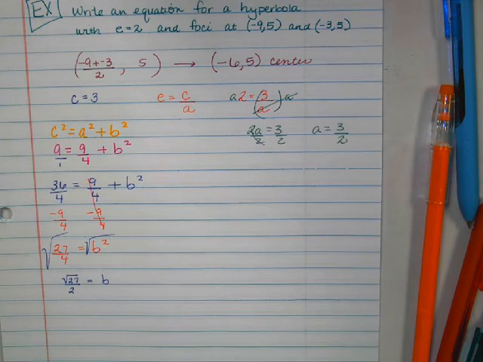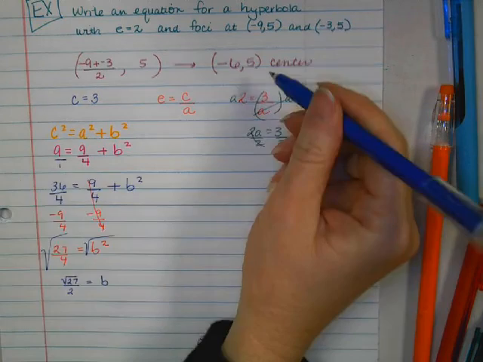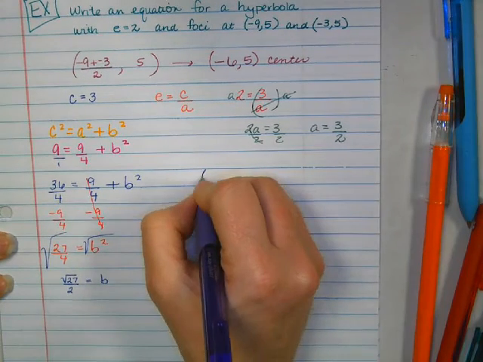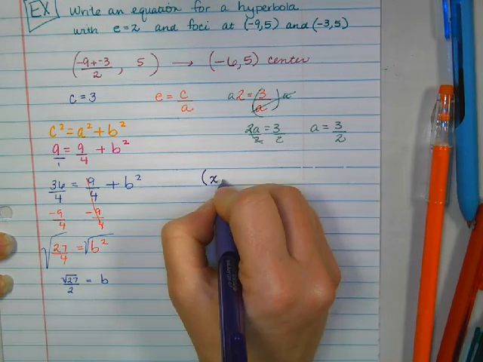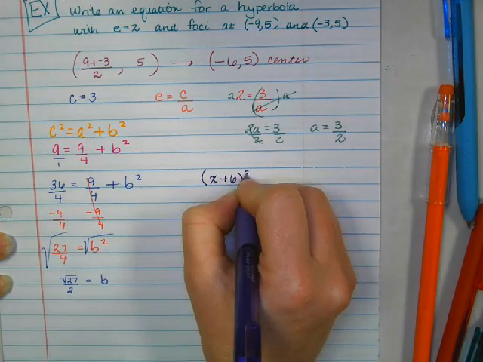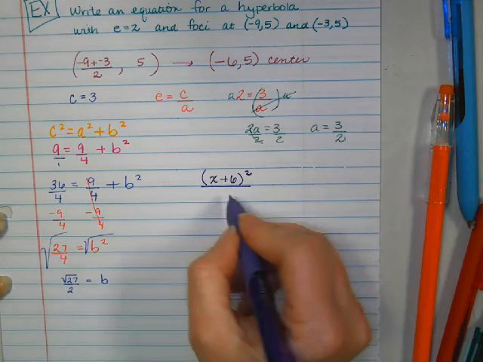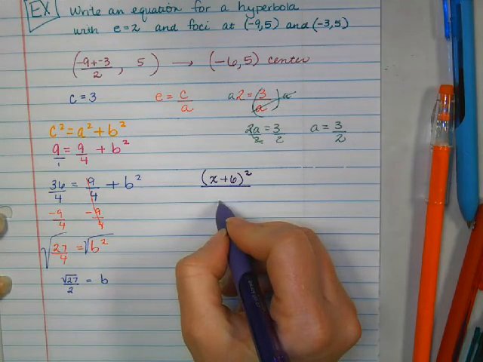All right, because the whole point of this was for us to make an equation. And to make an equation, we needed a center point, which we found, and you need your A and your B. So now I'm just going to plug it into my equation. We said it's horizontal, so my horizontal piece is positive. So it's going to be x plus 6 squared. We found our A value to be 3/2, but remember when it's under here, it's squared.